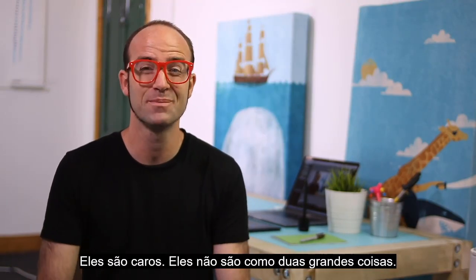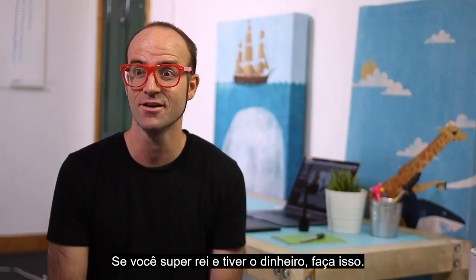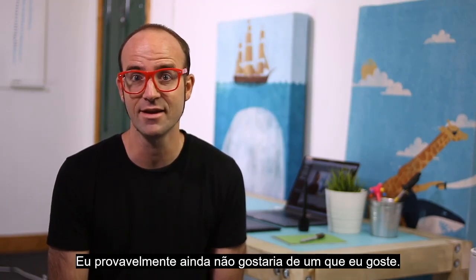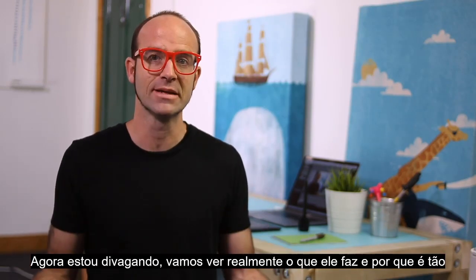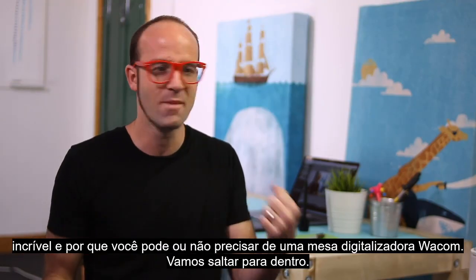They're in like $2,000 kind of thing, because basically the screen you draw on, so you can actually see what you're doing. So if you're super keen and you got the cash, do that. I probably still wouldn't want one. I like that one. I'm okay with the disconnect between the screen. I'm now rambling. Let's go actually see what it does and why it's so awesome and why you may or may not need a Wacom tablet.